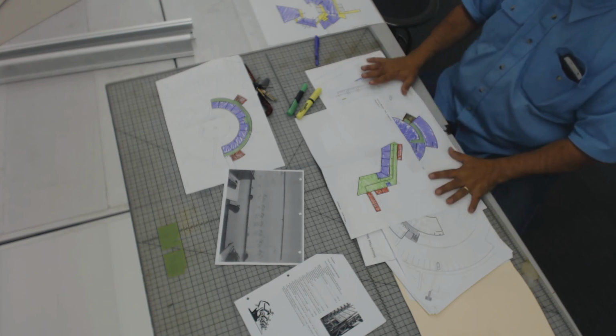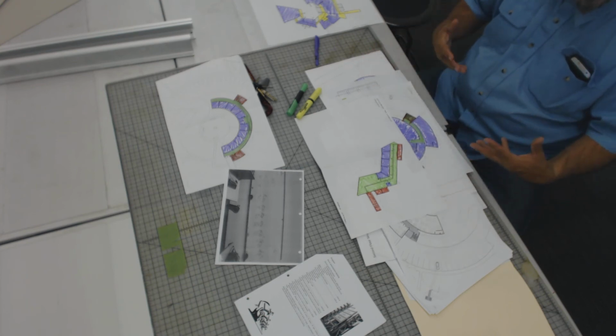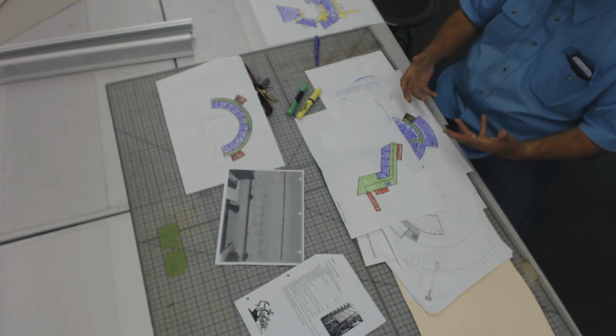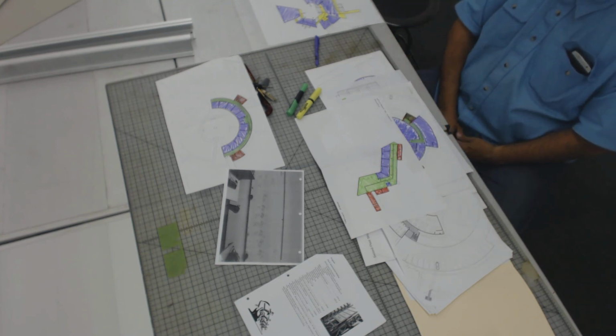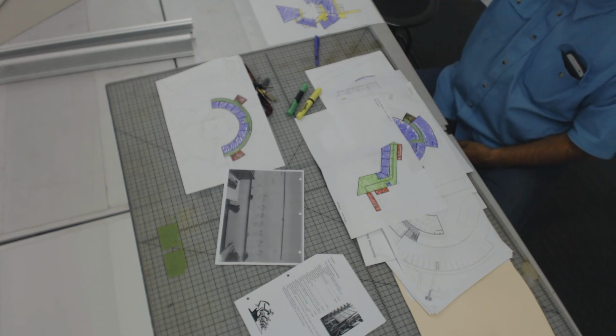So I'm hoping this helps you start to understand the level of rigor that you should be taking to another college when you leave here. Okay? All right, I'll see you all on Thursday.